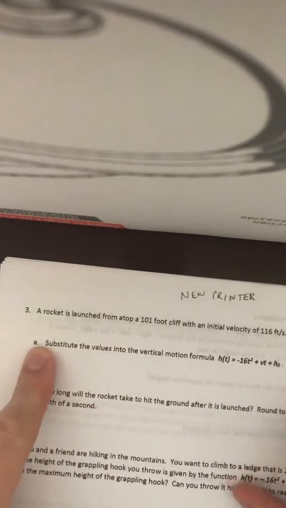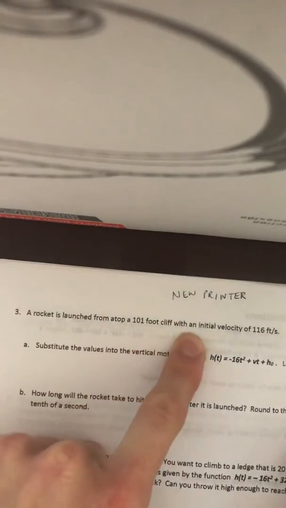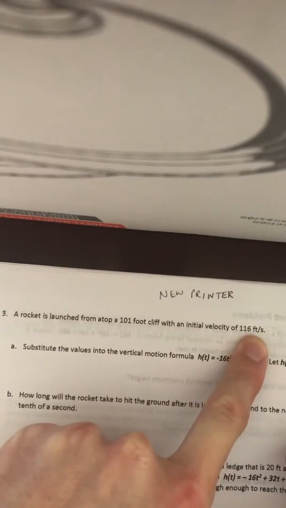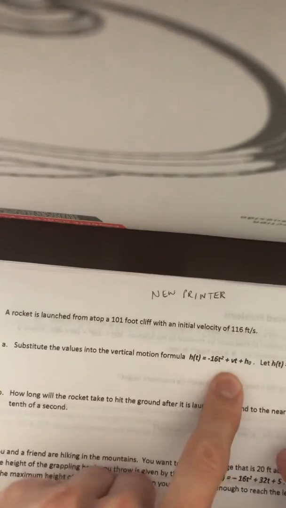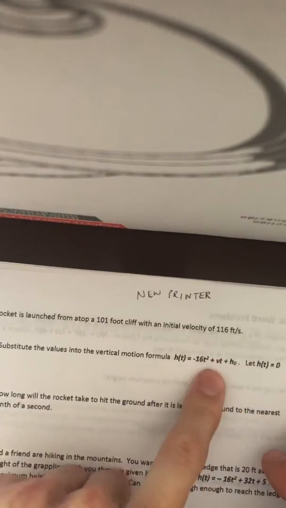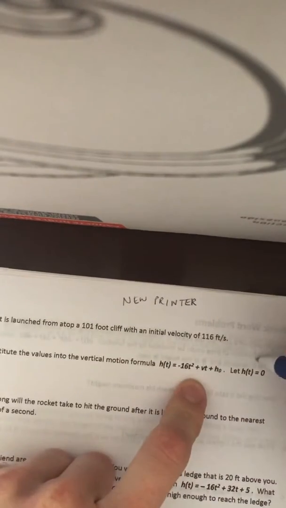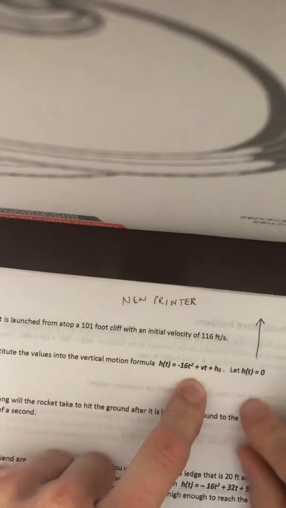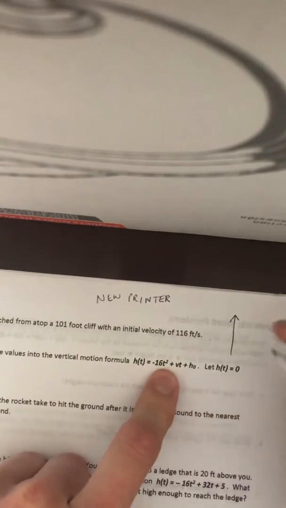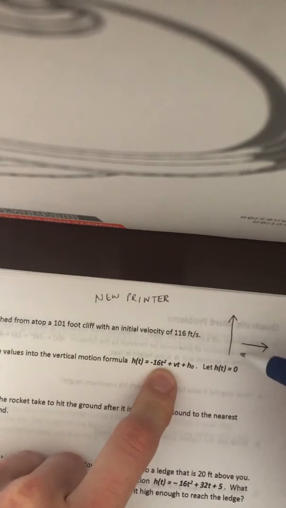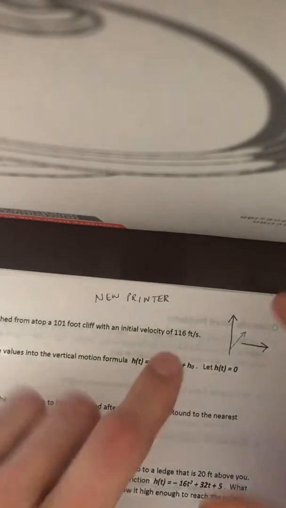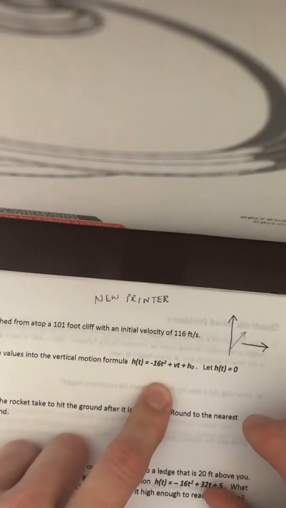All right, so number 3 says a rocket is launched from atop a 101-foot cliff with an initial velocity of 116 feet per second. Substitute the values into the vertical motion formula. So this is the formula for vertical motion. Any motion that goes up, you can measure as a quadratic. There's a separate and different formula for horizontal motion. If you were to shoot a rocket off at an angle, you just put these two equations together. Right now we're only dealing with the vertical motion.